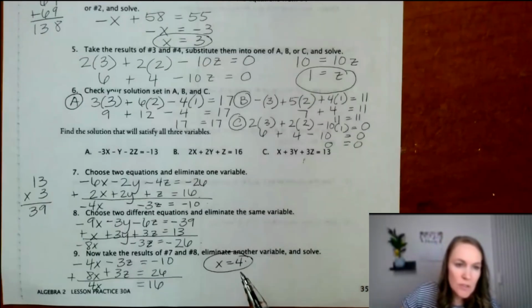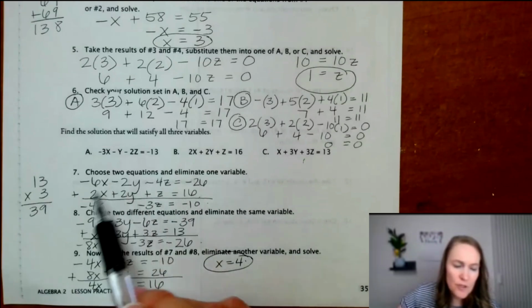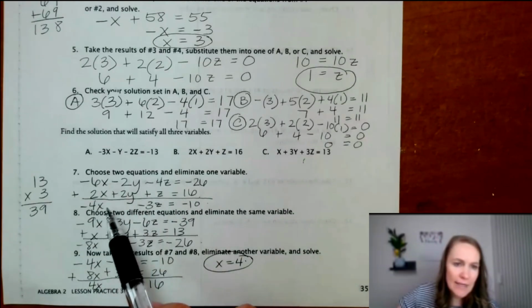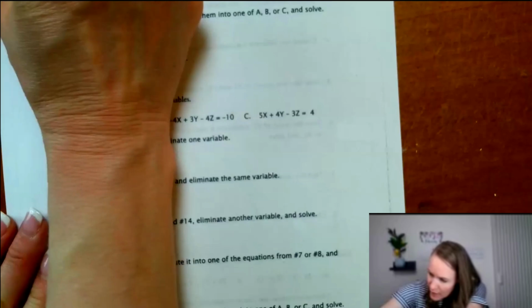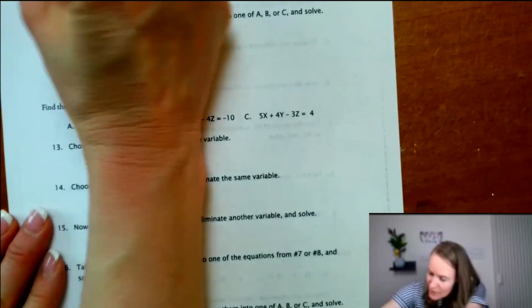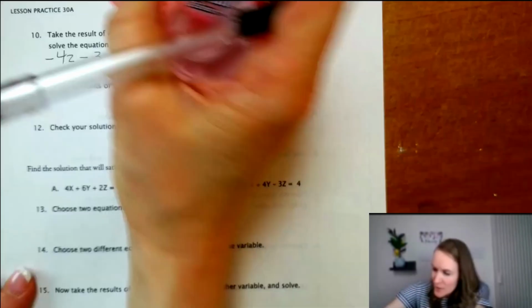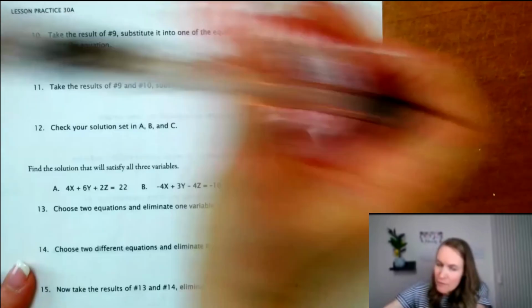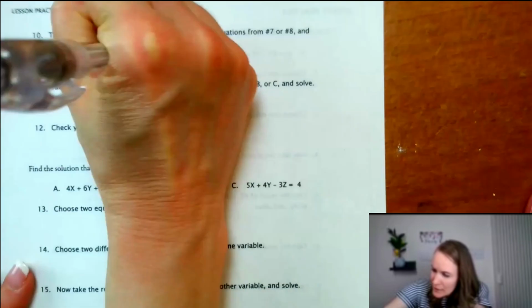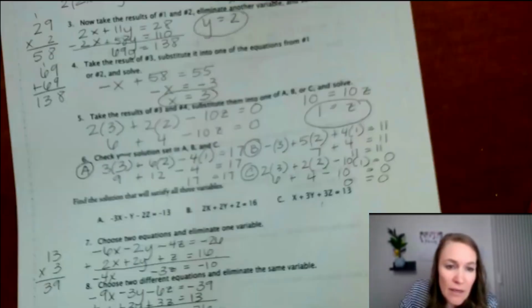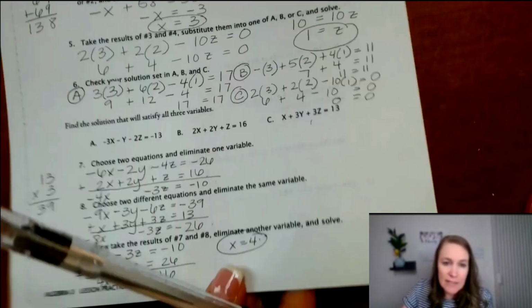Okay. So let's see which one I want to choose. So let's just go with this first one. Negative 4x minus 3z equals negative 10. Oh, I wrote z. Negative 4x minus 3z equals, was it negative 10? Negative 10 and x equals 4.